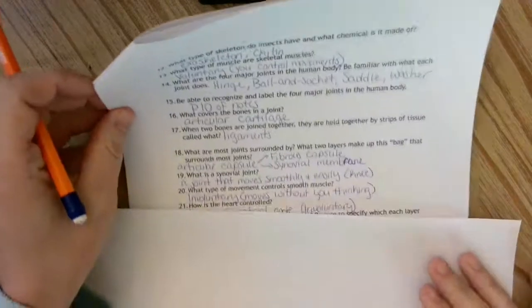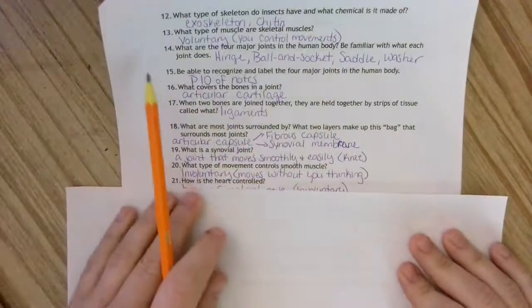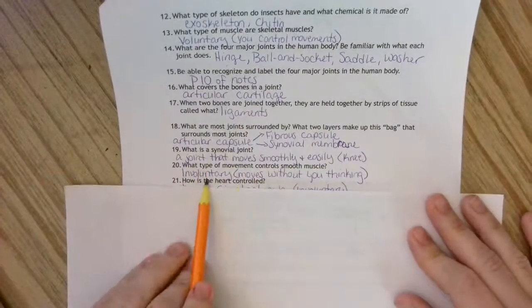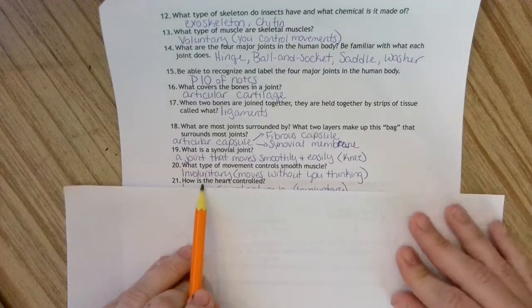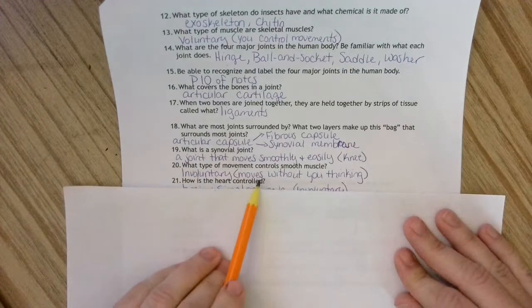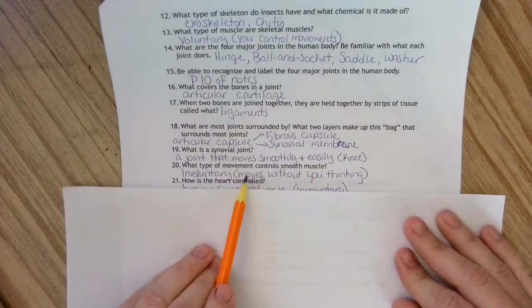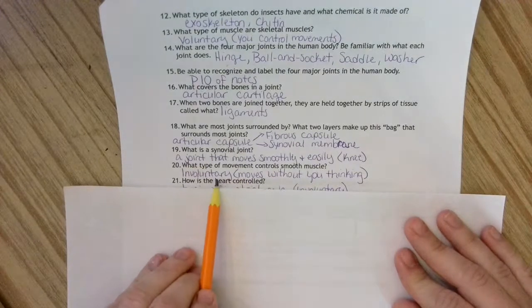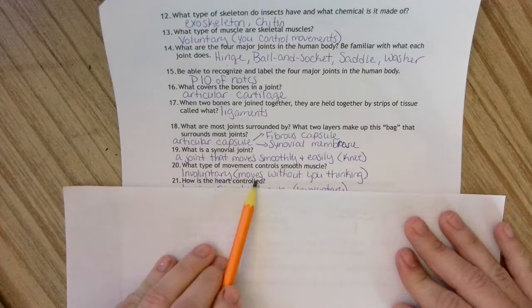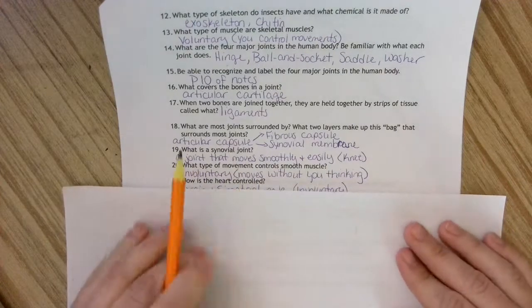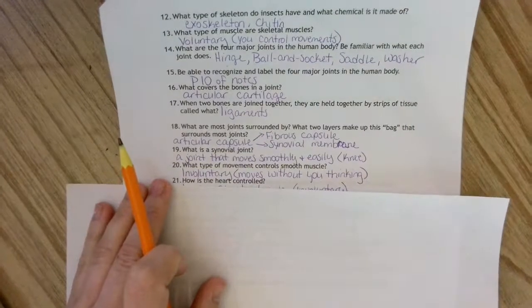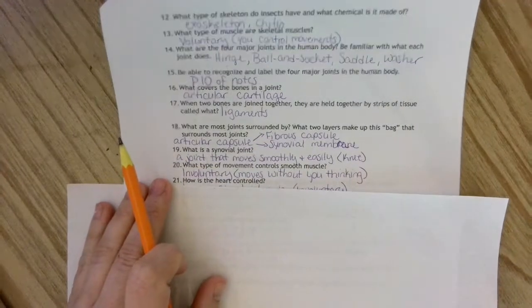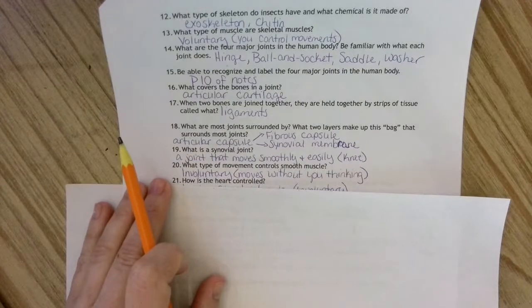Number 20, what type of movement controls smooth muscle? So this is involuntary, which means you do not have to think about it moving. It just moves on its own, and most of the time you probably don't notice it at all. So your abdomen is an example of a smooth muscle that moves without you thinking. So anytime you are standing or sitting or trying to get up from laying down, your abdomen is expanding and contracting without you thinking about it.